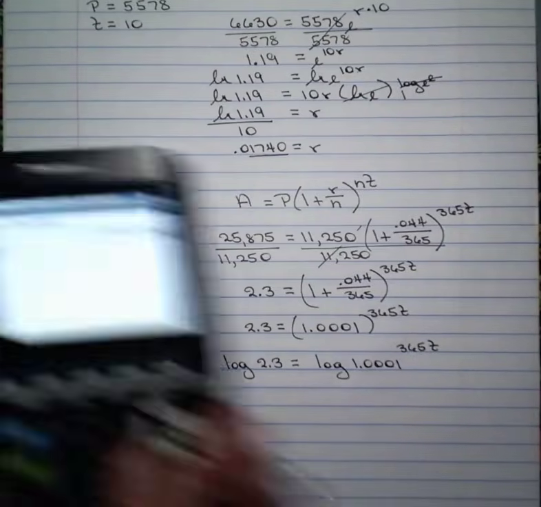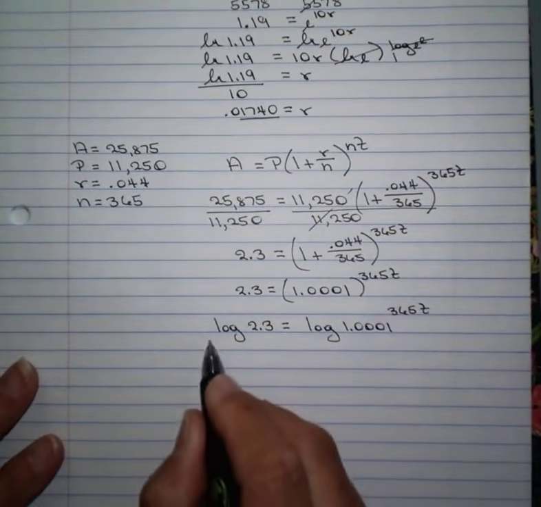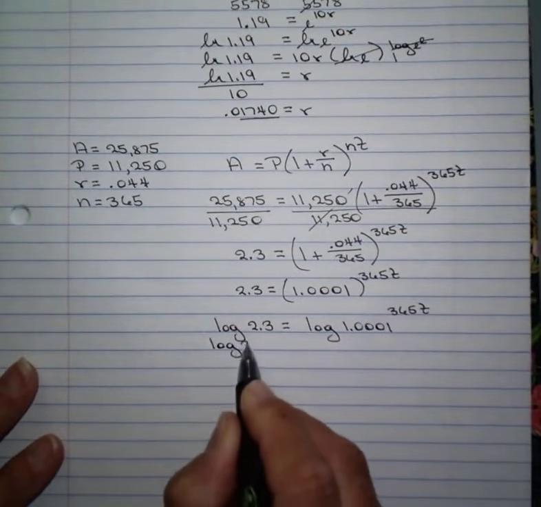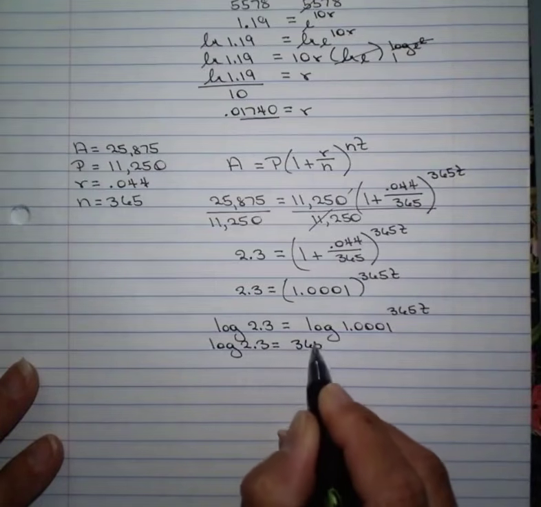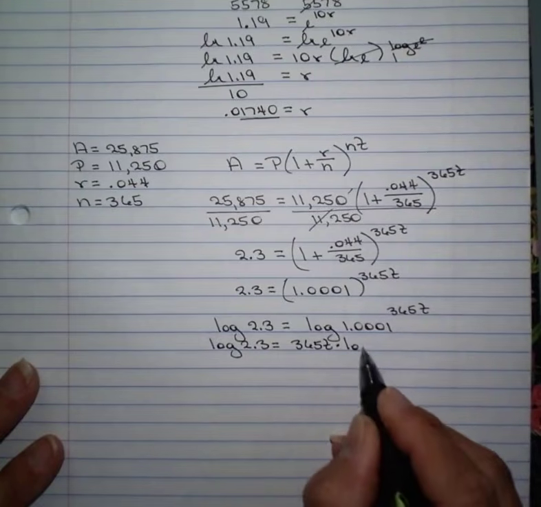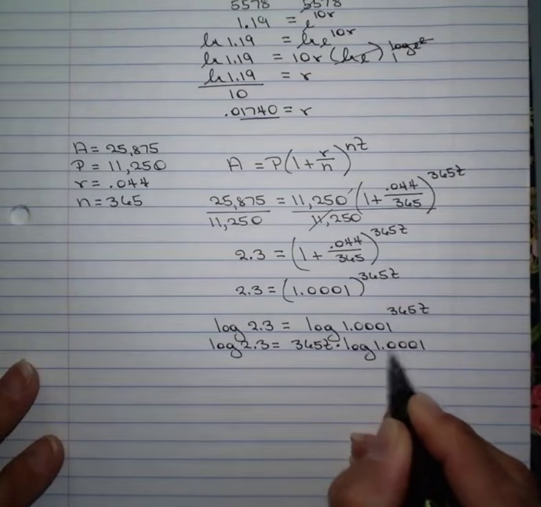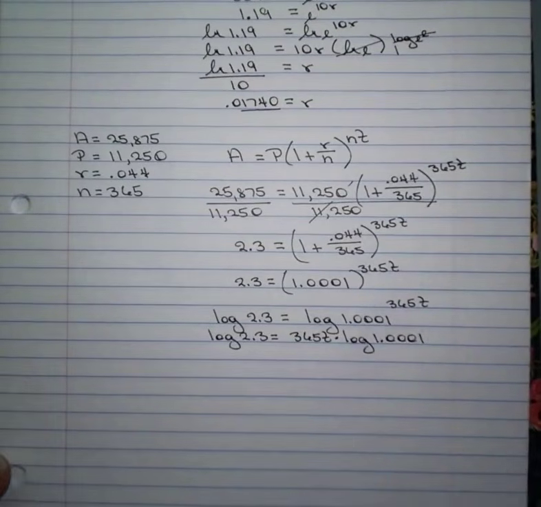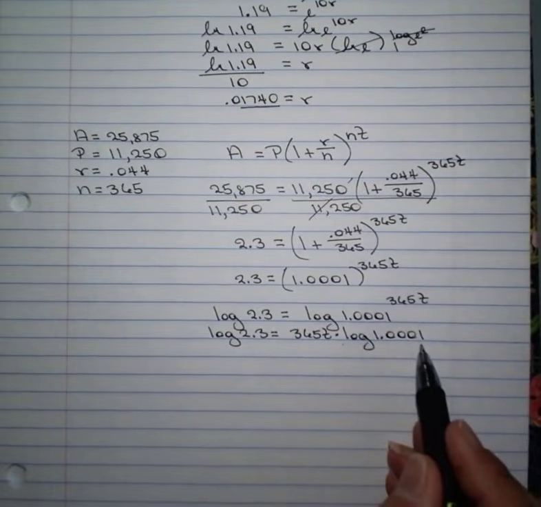Now, I know that I can bring the exponent to the front of this log to take care of it, so log of 2.3 is going to equal 365t times log of 1.0001.